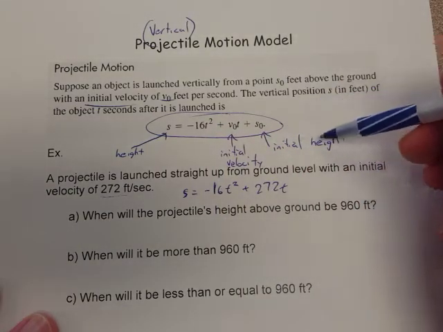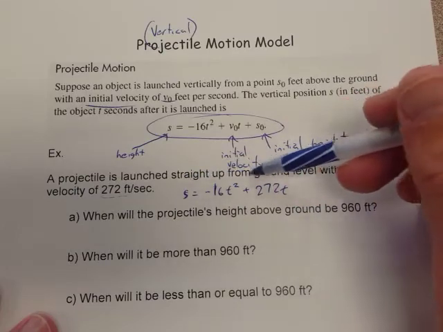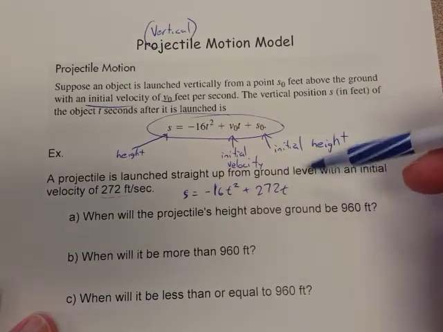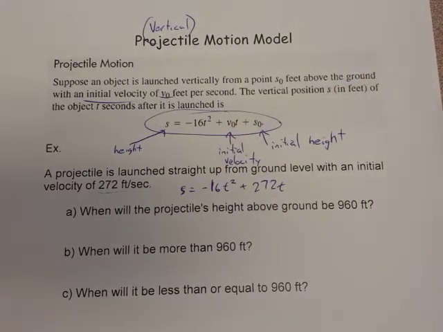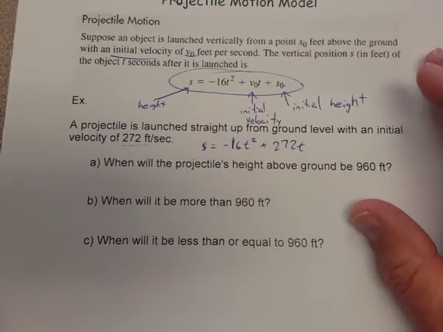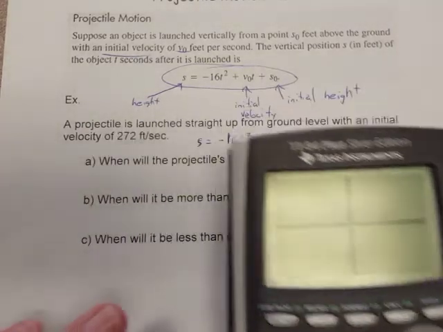Question here is, what's our initial height? S sub 0 says it's launched straight up from ground level, so the ground level is 0, so we don't have to put anything there. We just have this as our equation. Now what we're going to do is have the calculator help us figure some of these things out. So I'm going to go over to the calculator now.